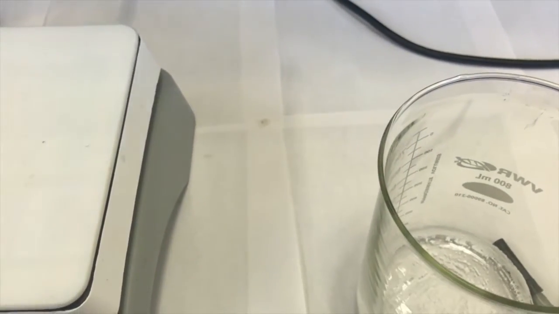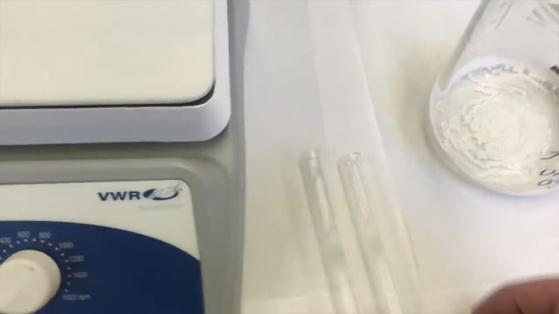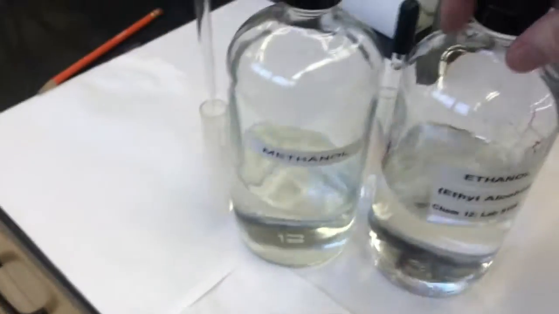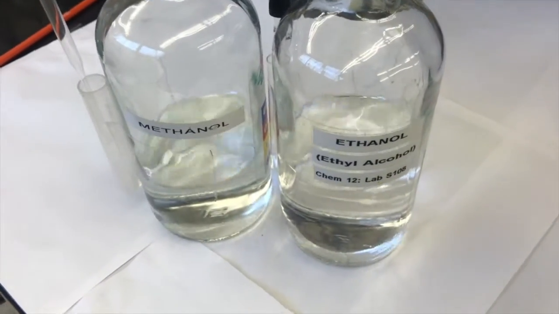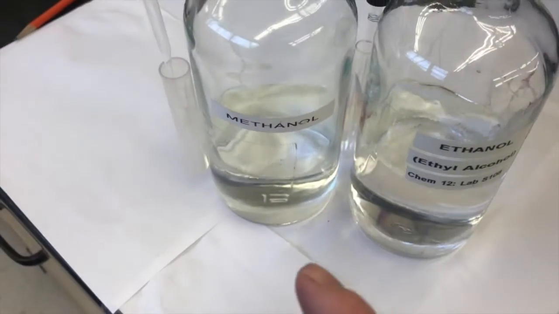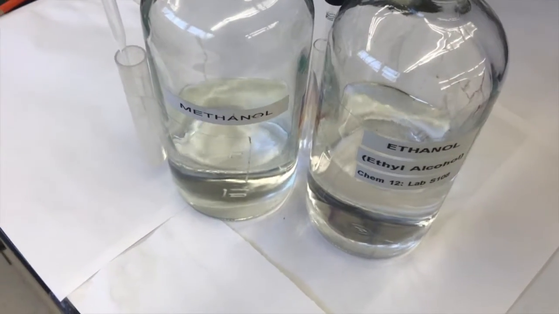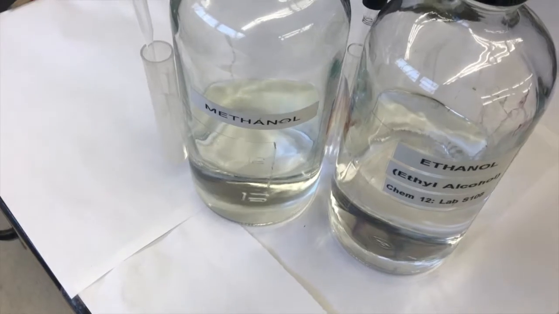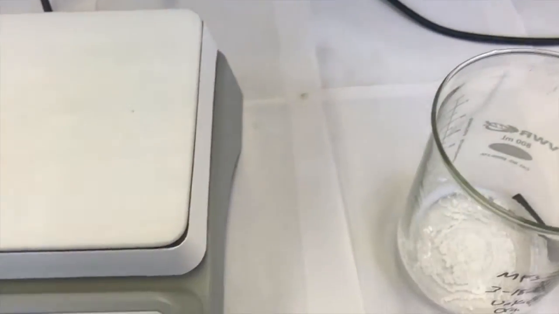So what I'm going to do is take a couple test tubes and label them and test out methanol and ethanol as crystallization solvents. I'll show you how I do that. It's simple. I'm just going to put a little bit of the solid in each test tube and then a few drops of these solvents. See if they're soluble. If very soluble at room temperature, they're not a good solvent. It's too soluble. If they're slightly soluble at room temperature, and then I heat it on the hot plate and it's soluble, and then I cool it and it crystallizes, it's perfect. So I'm going to check that.